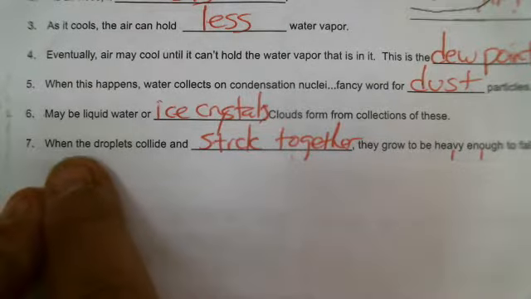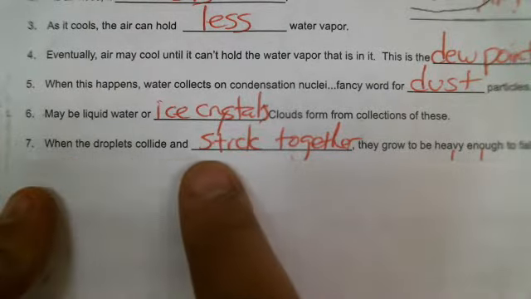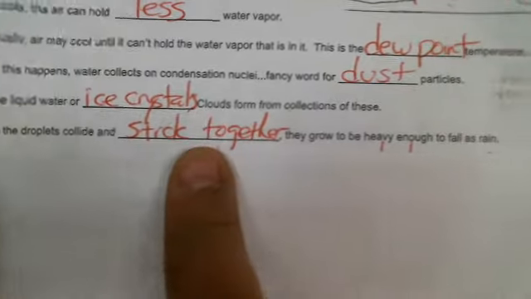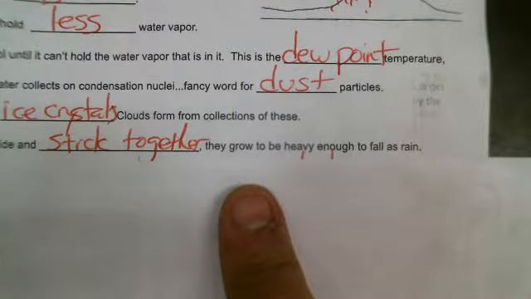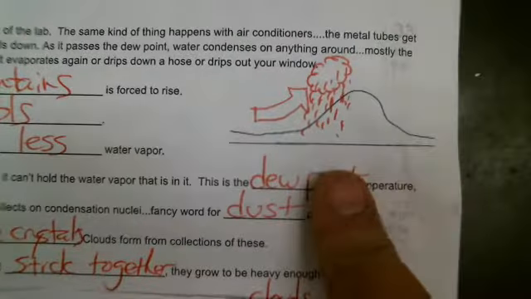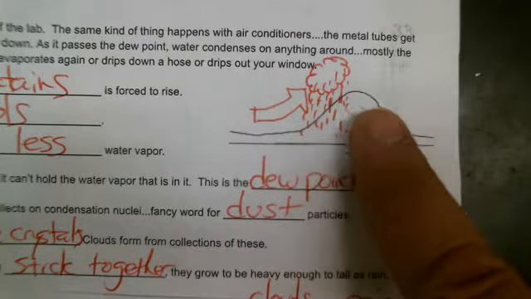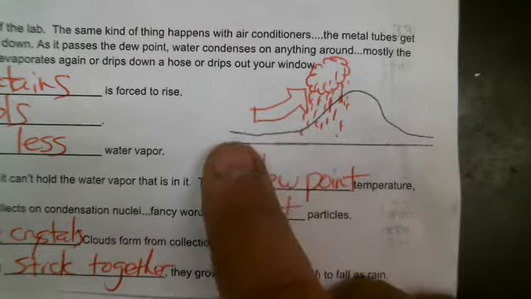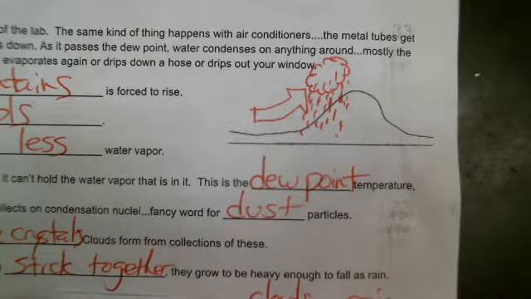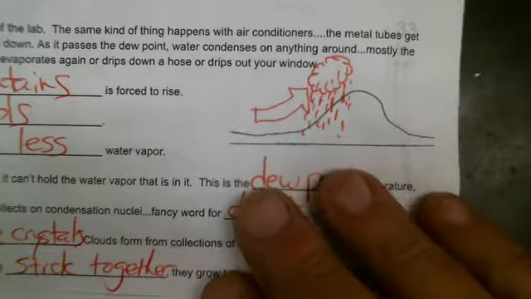Number 7. When the droplets collide and stick together, they grow to be heavy enough to fall as rain or snow or whatever. So up here, I'd like you to draw the little diagram. I have a picture of the mountain. First of all, draw an arrow going up the side to go along with lines numbers 1 and 2, where air is blowing over the mountains and cooling.